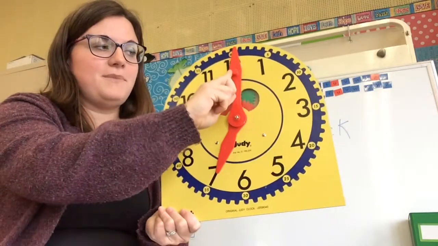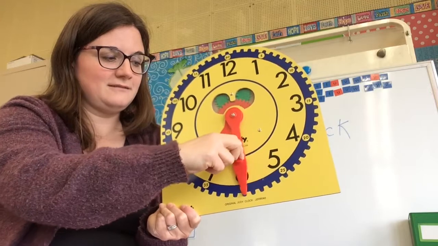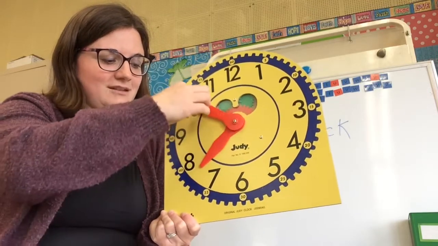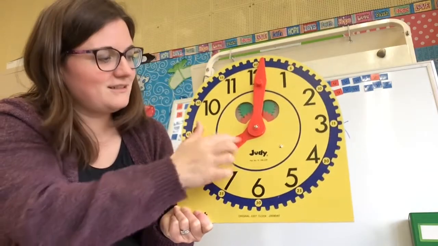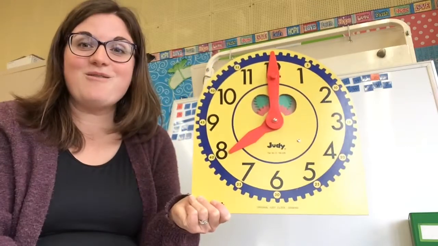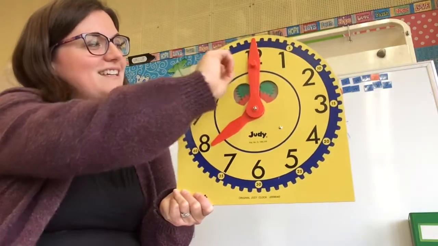Okay, and watch as my big hand goes all the way around the clock again. It got a little bit stuck on the screw there. As it goes all the way around, it is now, can you tell me that time? 8 o'clock.